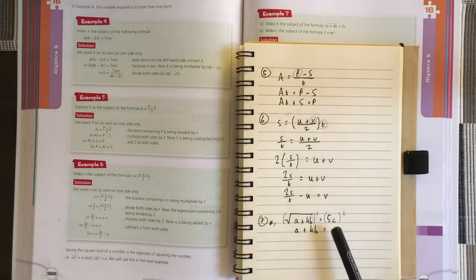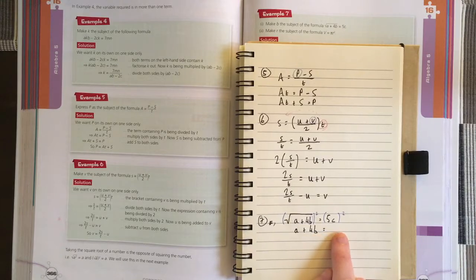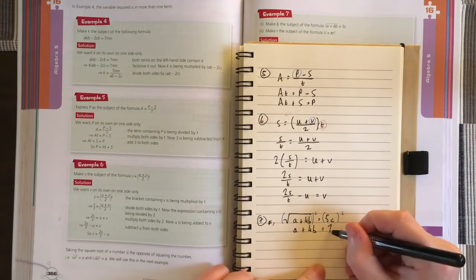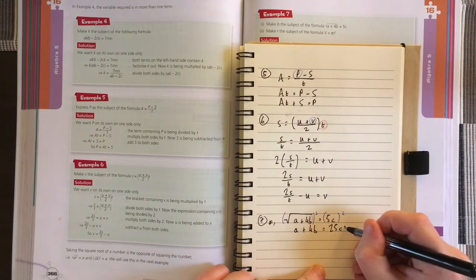All right. So what does that mean here? It means this is equal to 5 squared c squared. So you square both terms. So this is 5 multiplied by c. So when you square that out, it will be 5 squared is 25, and also c squared.